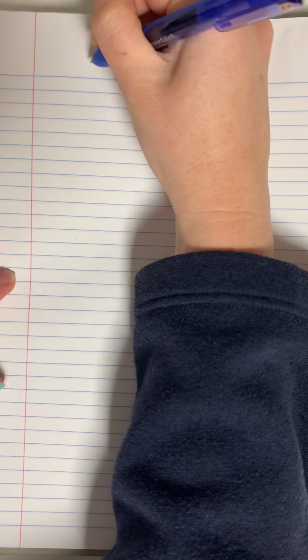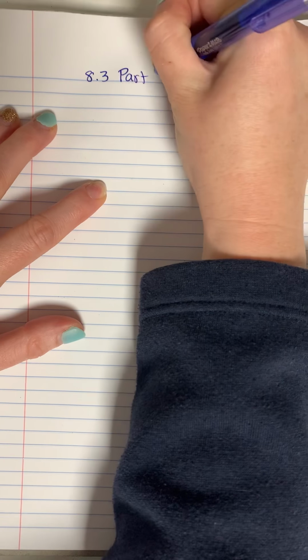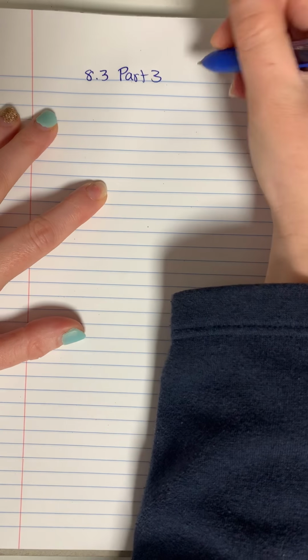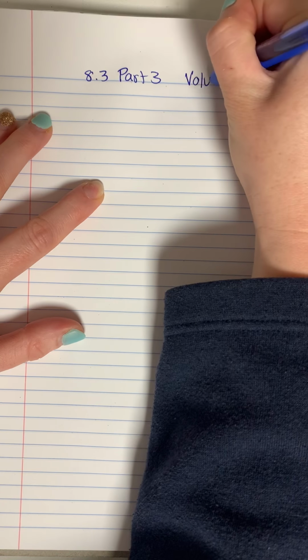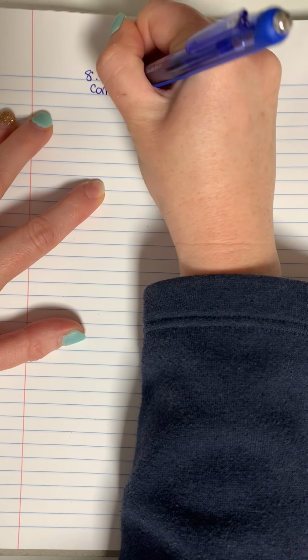Hello everyone, we're going to work on the last part of 8.3. And this is finding the volume of composite figures.